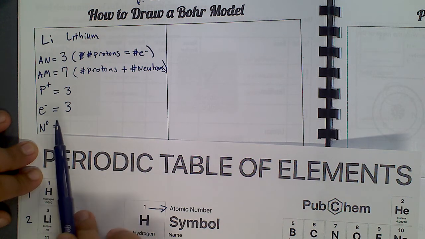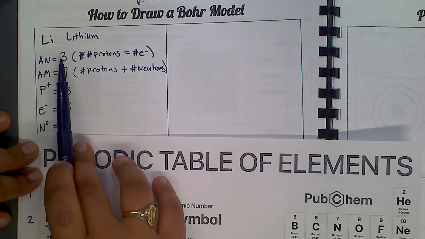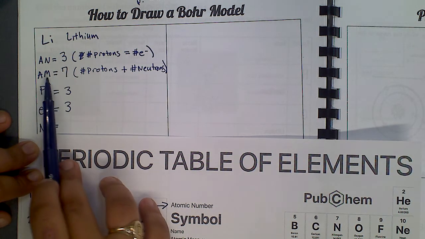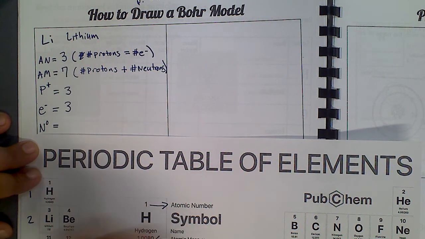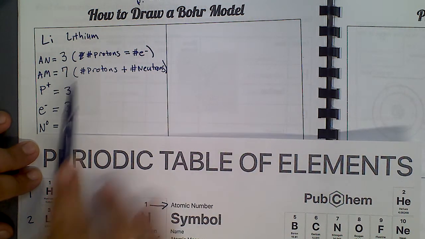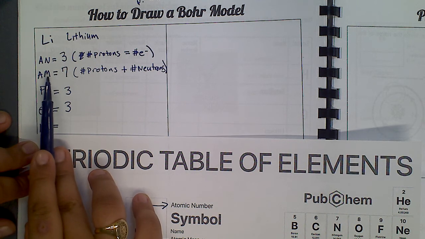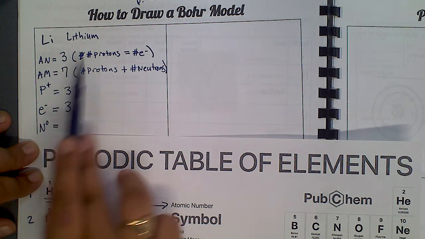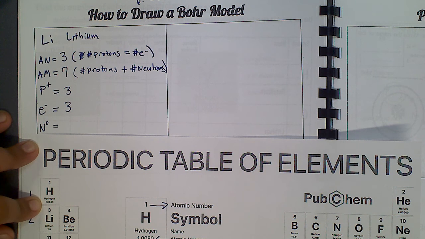Remember, in order to find the number of neutrons, we have to do a little bit of math. We have to subtract the atomic number from the atomic mass, so the bigger number minus the smaller number. If you get a negative number, you're doing it backwards. That is always true: the atomic mass is always going to be bigger than the atomic number, even if it's just by a little bit.